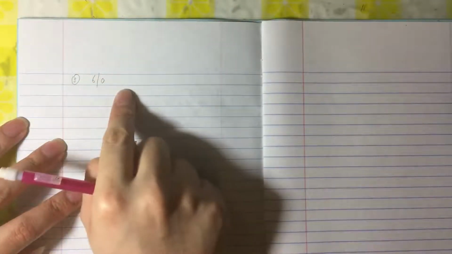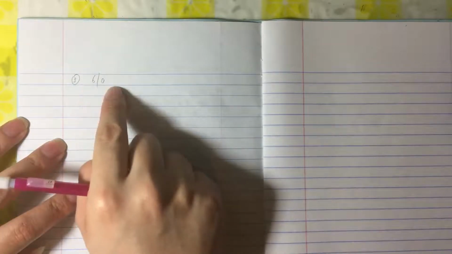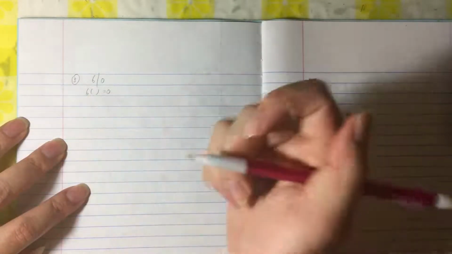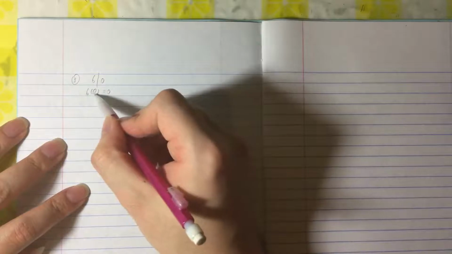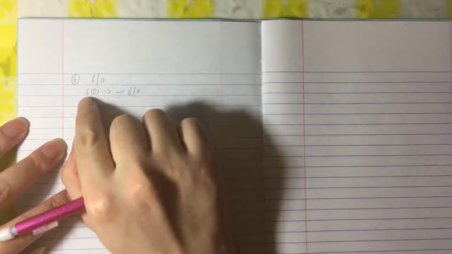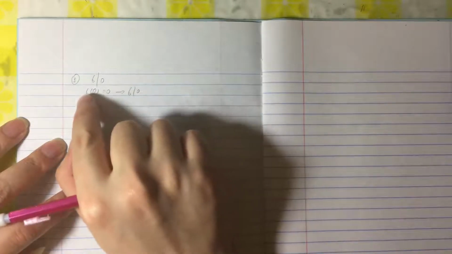6 divides 0. Is this a true statement? Ask yourself, can we find an integer such that 6 times the integer equals 0? We know that 6 times 0 is 0. Since 6 times the integer 0 equals 0, that means 6 divides 0. So this is a true statement.